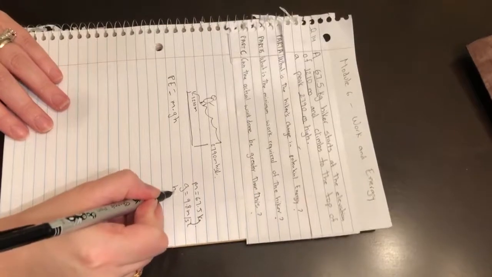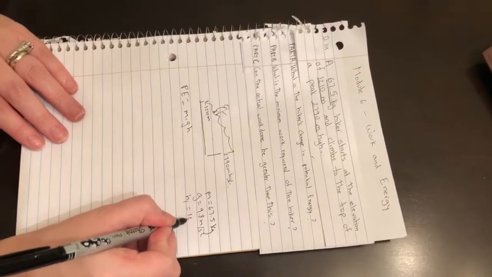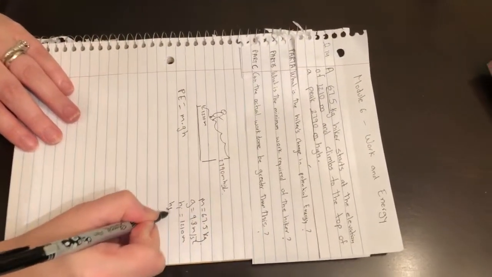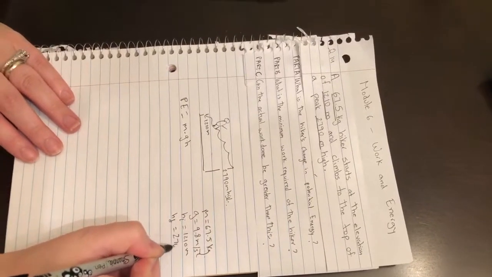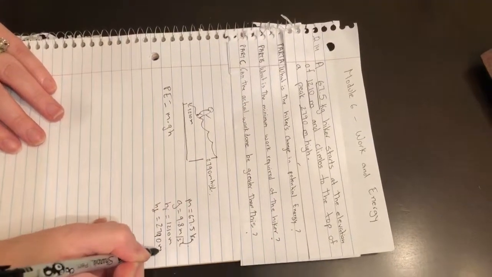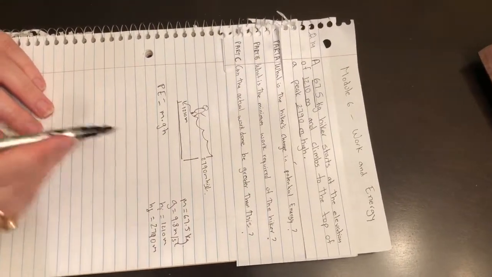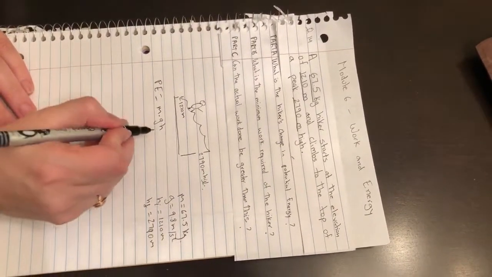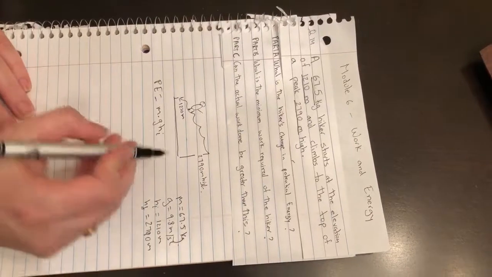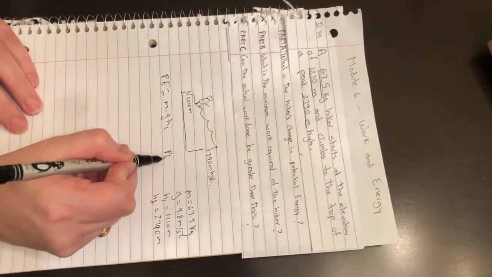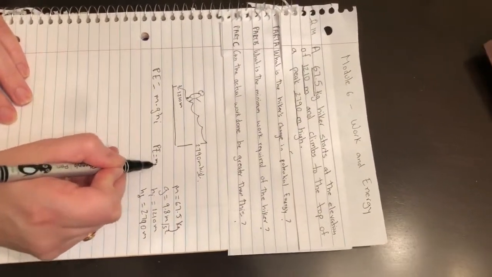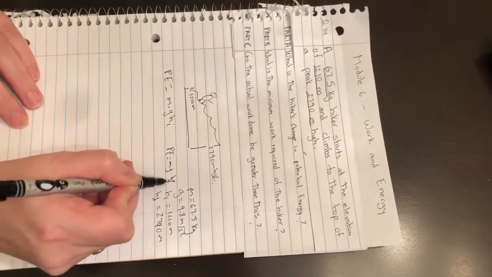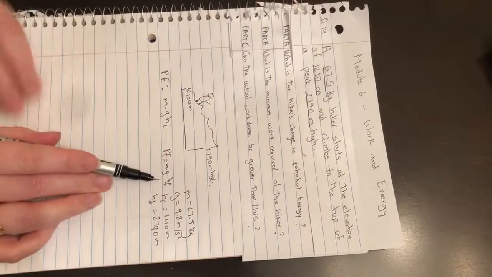We have two heights: the initial, which is 1210 meters, and 2790 meters at the peak. So we need to think of both potential energies. I'm going to put m g h_i for the initial and m g h_f for the final.